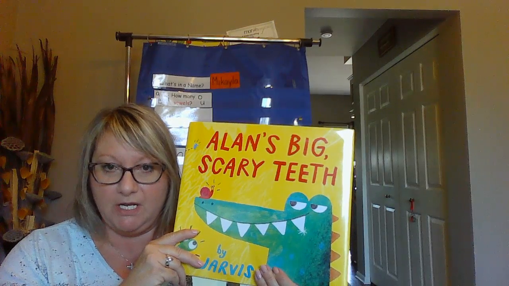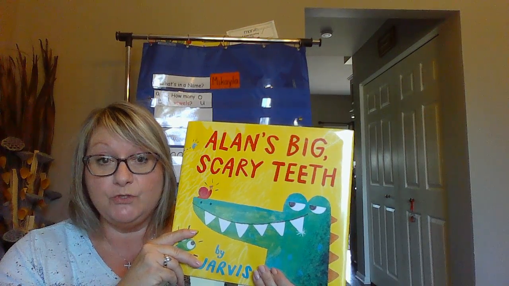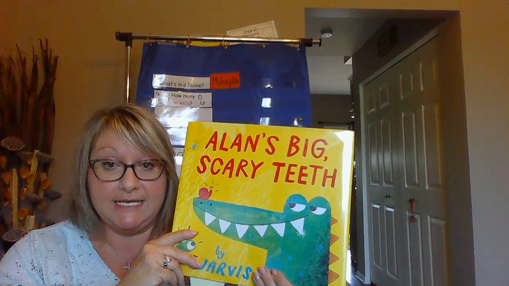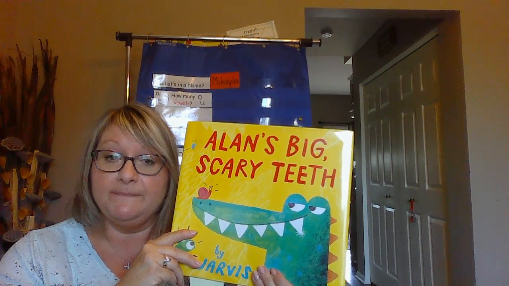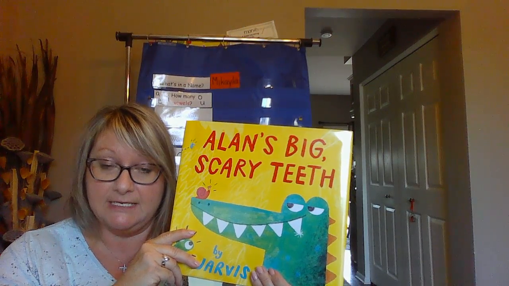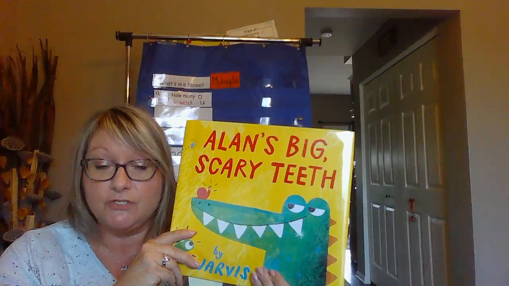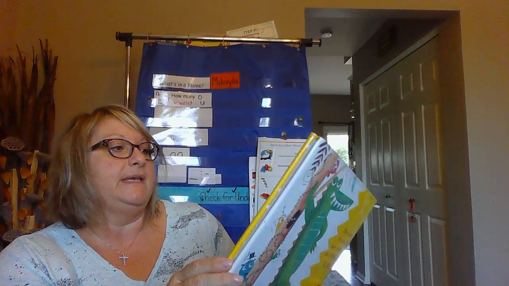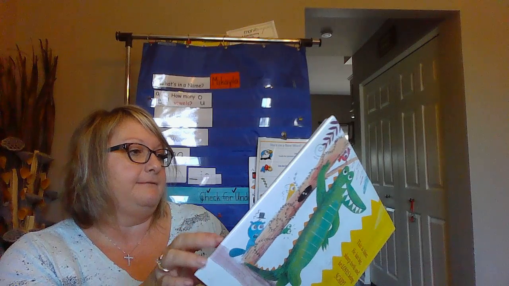So as we read this book, our purpose is to try to understand this fiction book. So I need to think about things like, again, the character and the setting and the problem and the solution. And if I can talk through those things, that means that I've really understood what I read. I understood the story. So let's read a little bit in Alan's Big Scary Teeth.